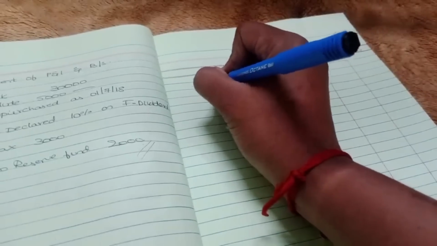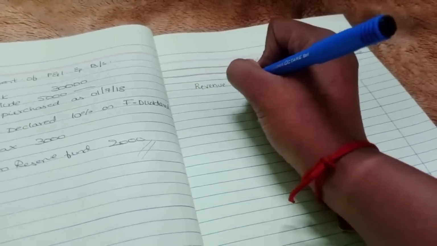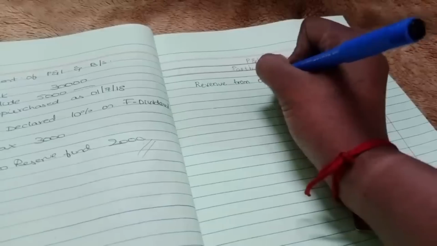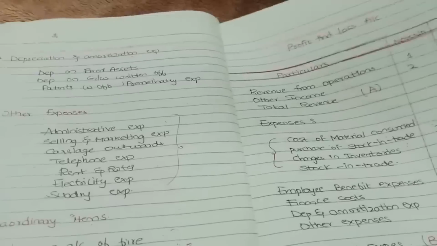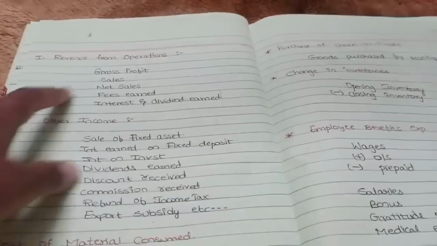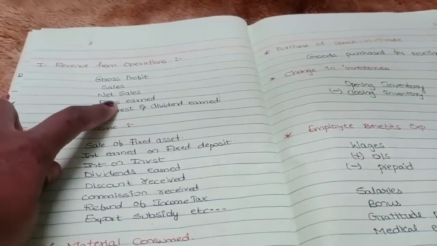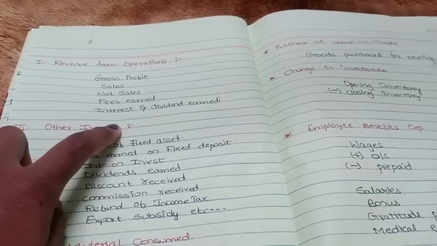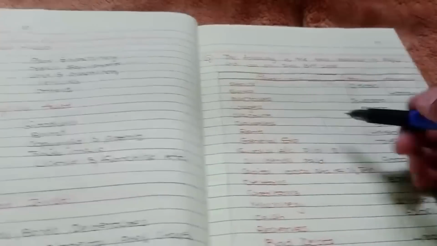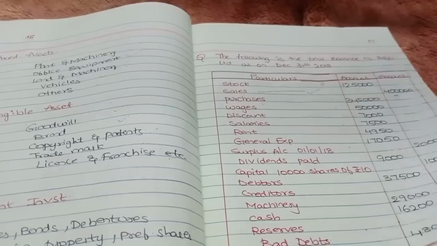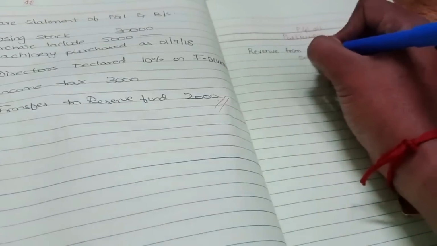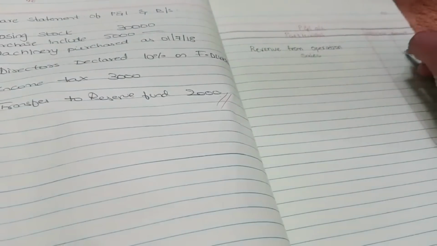Revenue from operations. In that, what are the things we will get? Here I have discussed, either gross profit or sales or net sales or fees earned or interest or dividend earned. In the question, we have sales here. Sales, how much? 4 lakhs. Just like that we need to do it.